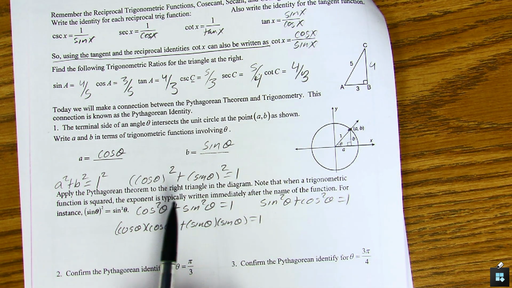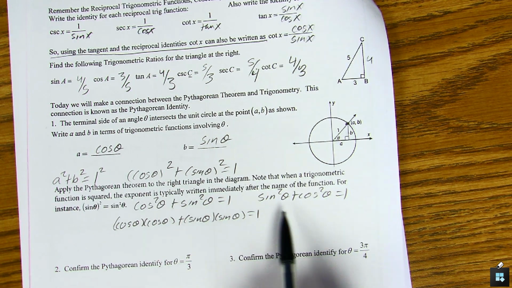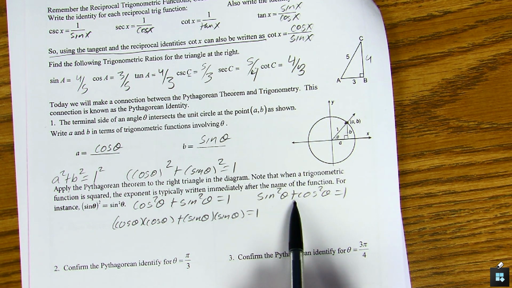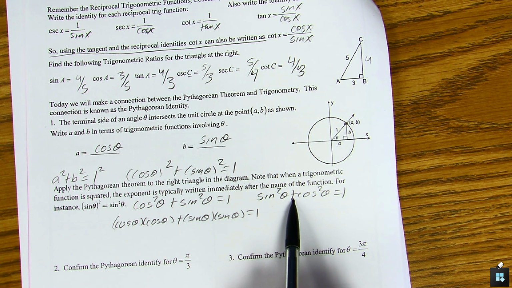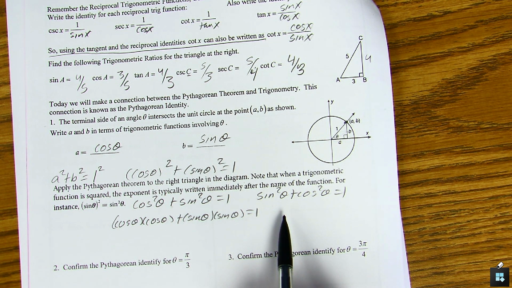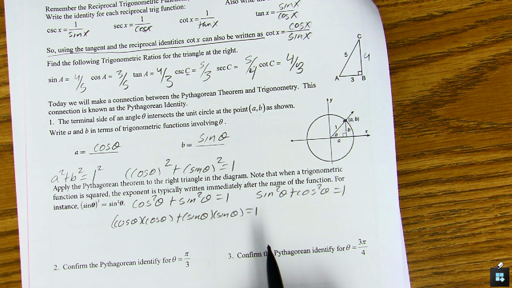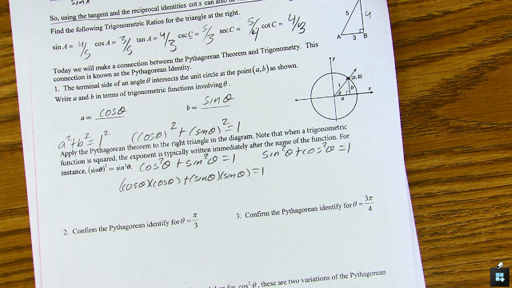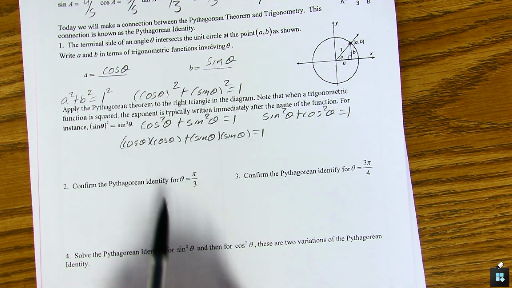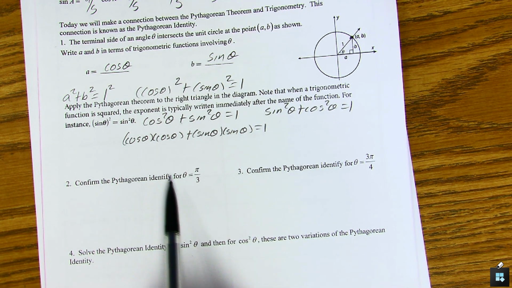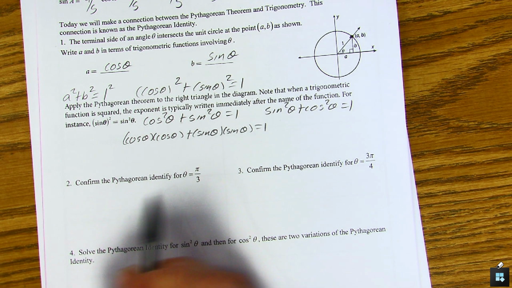So any of these three ways is correct, and again, because of the commutative property of addition, this is correct as well. So that is your Pythagorean identity. Now, from that Pythagorean identity, we can definitely confirm the Pythagorean identity a couple times. I'll just do one of these real quick.